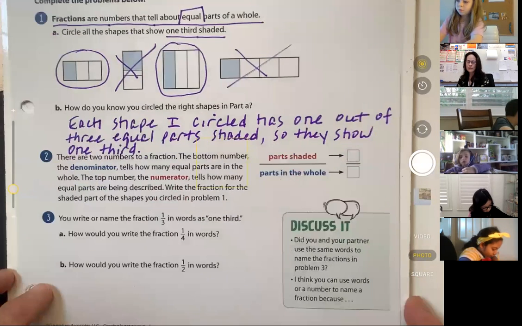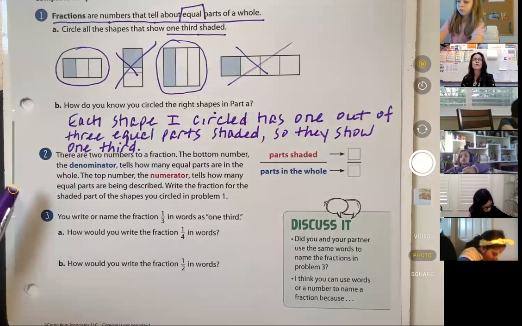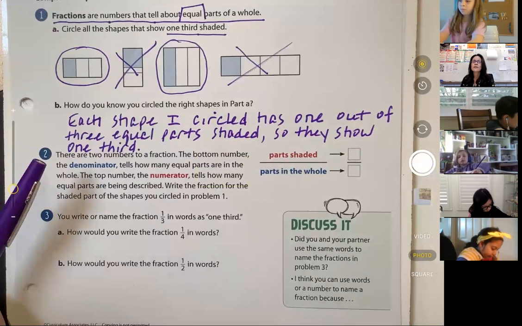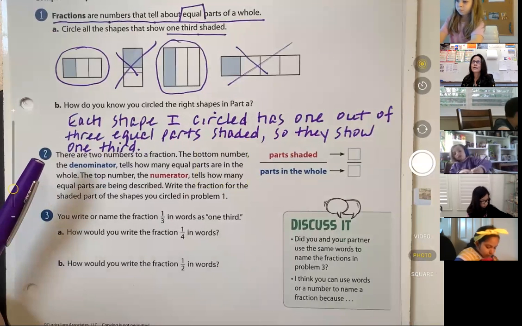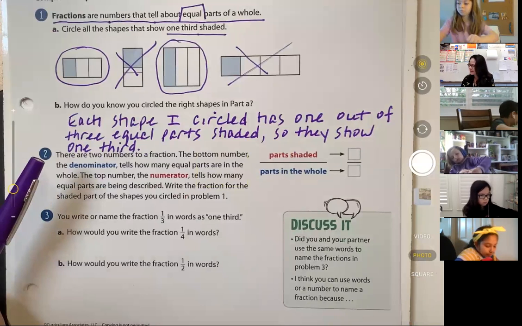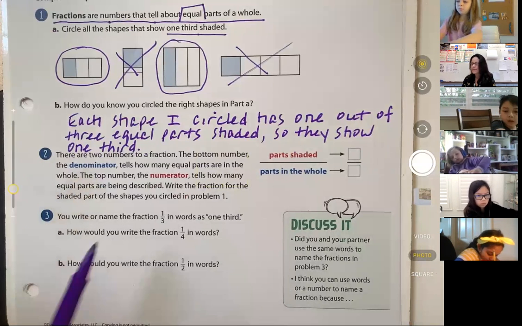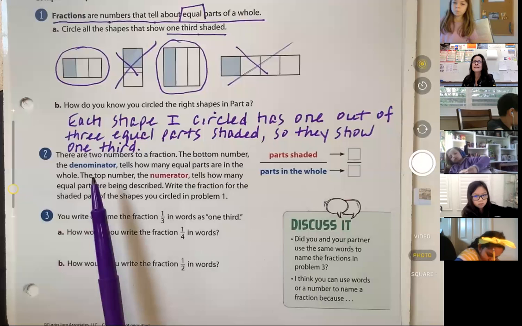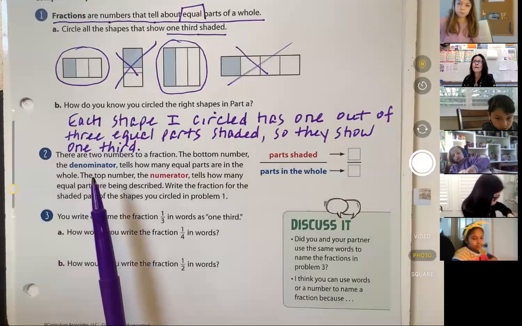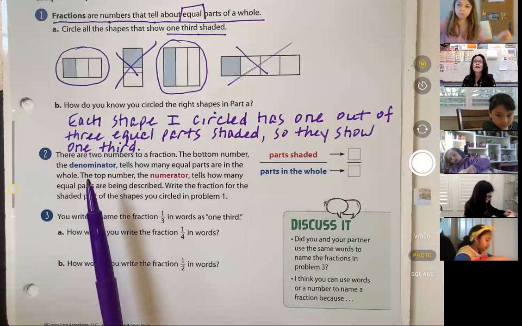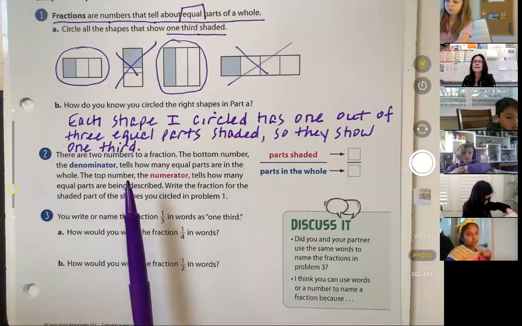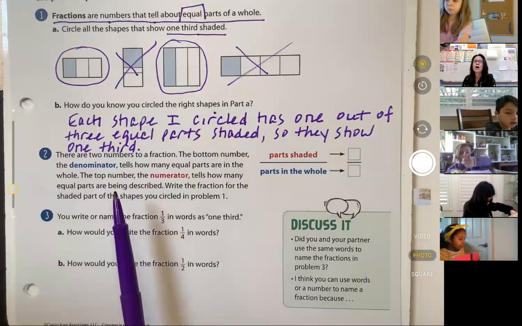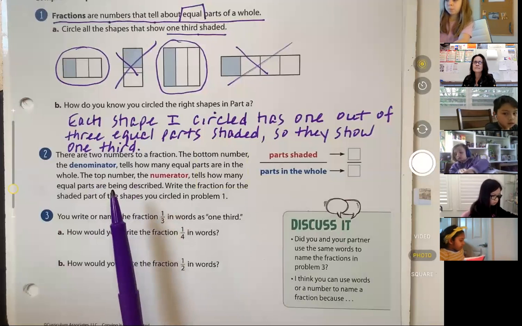And as we look to question number 2, it is saying there are 2 numbers to a fraction. The bottom number, as we previously discussed, is called the denominator, and that tells how many equal parts are in the whole. The top number is the numerator, and that tells how many equal parts are being described.